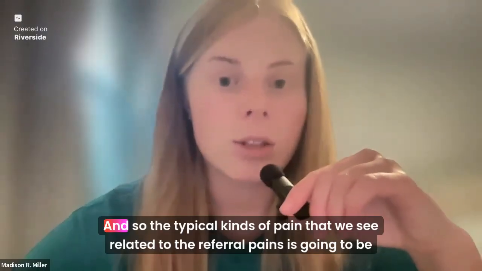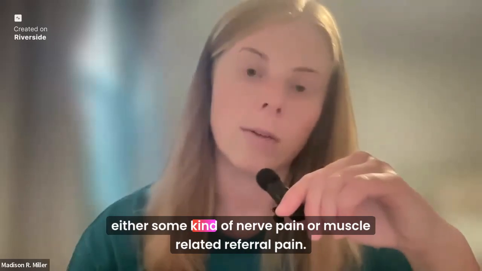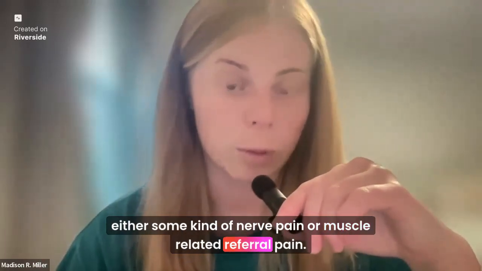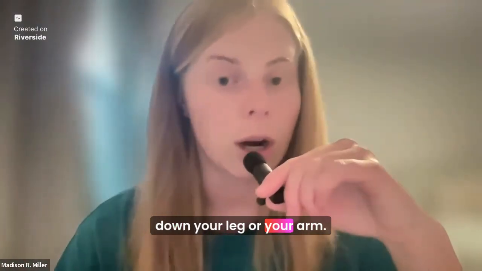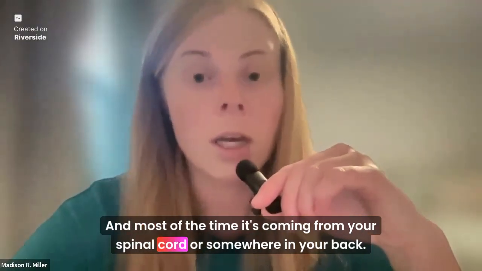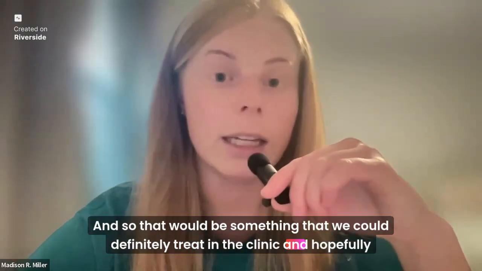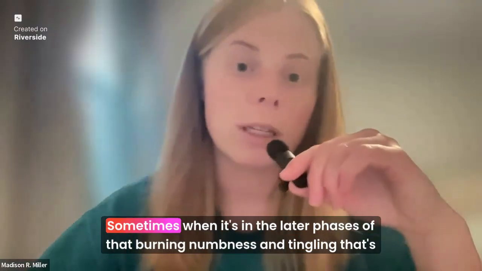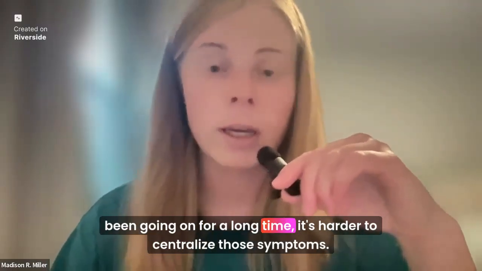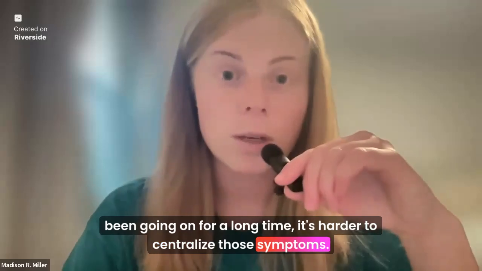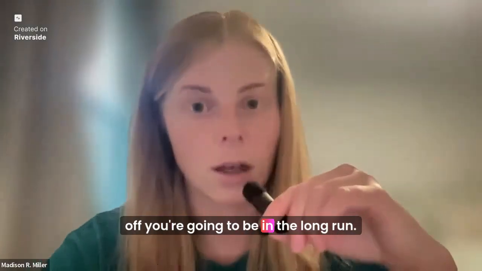Based off of the symptoms that reproduce your pain. And so the typical kinds of pain that we see related to referral pain is going to be either some kind of nerve pain or muscle related referral pain. For the nerve pain, that's when you have that numbness, tingling, burning going down your leg or your arm. Most of the time it's coming from your spinal cord or somewhere in your back. That would be something that we could definitely treat in the clinic and hopefully get you feeling better. Sometimes when it's in the later phases of that burning, numbness, and tingling that's been going on for a long time, it's harder to centralize those symptoms. So the quicker you can get in the clinic when you start to feel those symptoms, the better off you're going to be in the long run.